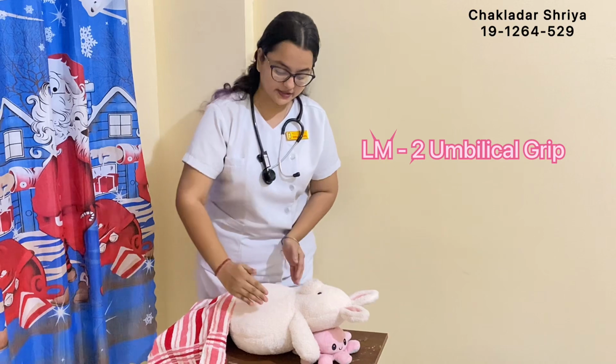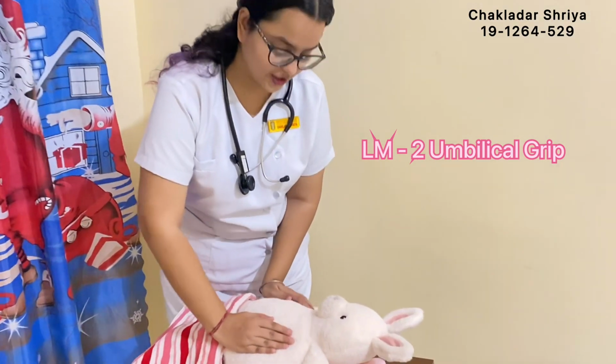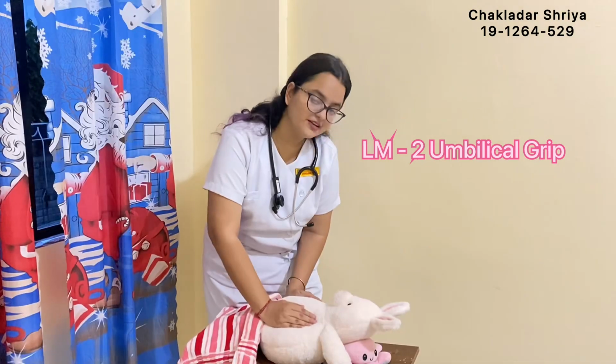Now, we'll be performing LM2 or the umbilical grip. I'll be checking the size of the uterus of my patient to locate the fetal back. Fetal back will feel resistant and convex, whereas the other body parts will seem like angular nodules.